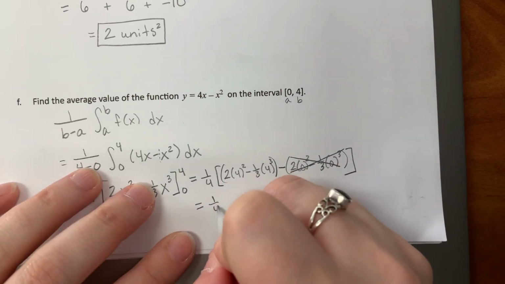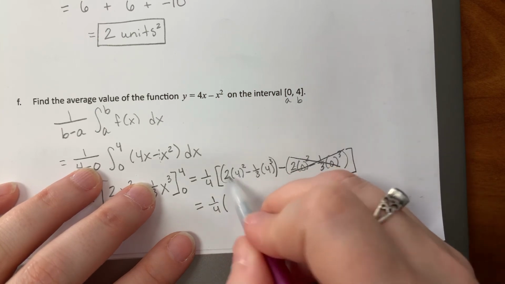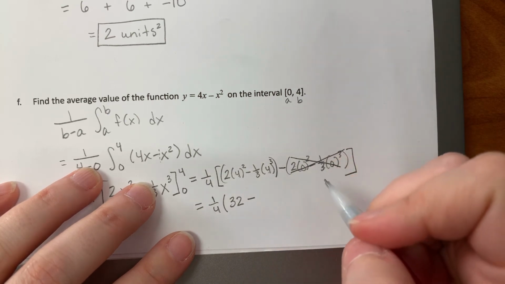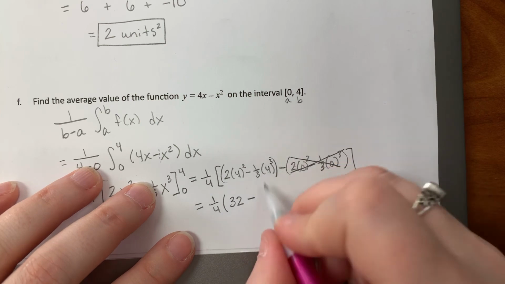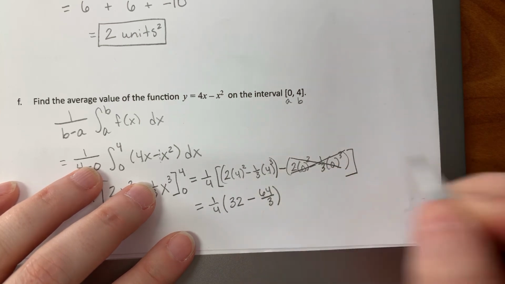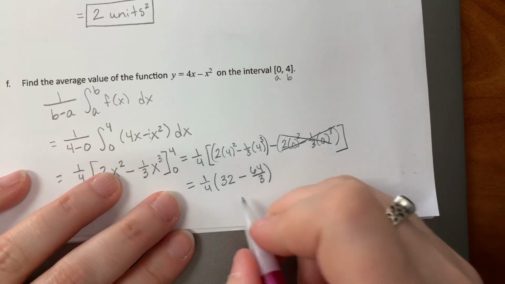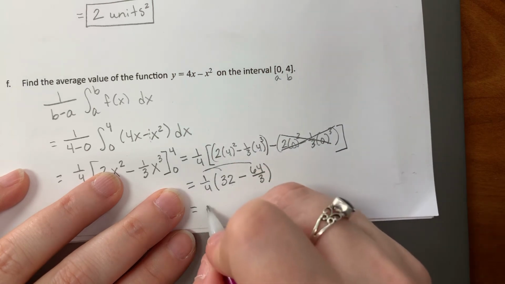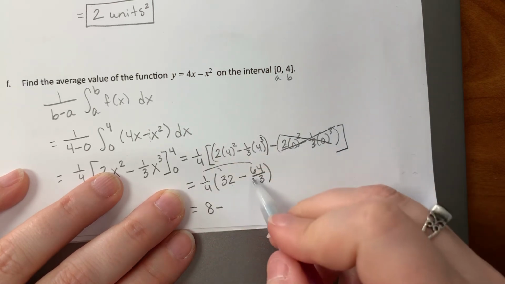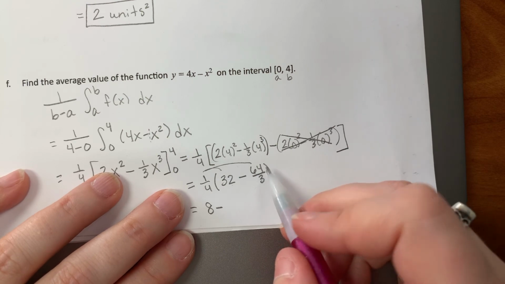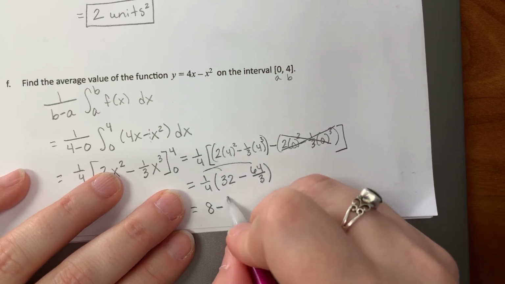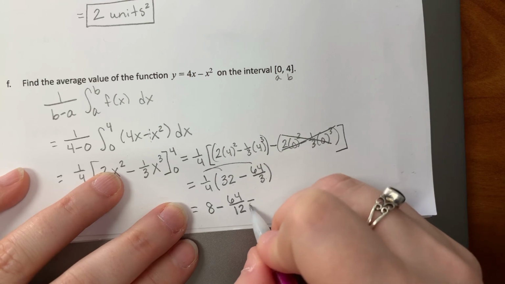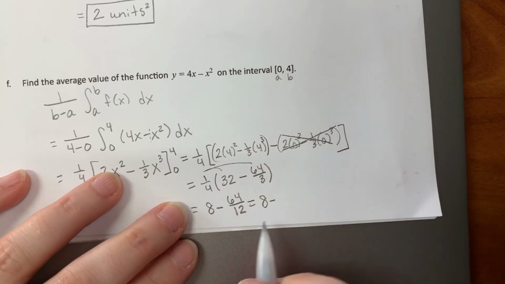Okay, so that means I'm going to have 1/4 times, this would be 16 times 2, which is 32, minus 4 cubed is 64, and then 1/3 of that is 64 thirds. So I'm just going to write it like that for now. And then let's simplify that a little bit further. I'm going to multiply through this 1/4. A fourth of 32 is 8. Minus a fourth of this, that would make that, let's see, 64 over 12. Let me write that out like that. So I just multiplied straight across there. But that'll simplify. So this is really going to be 8 minus 64 over 12.